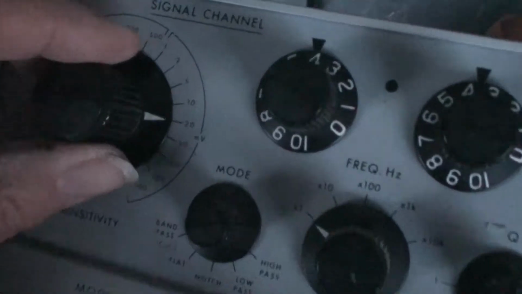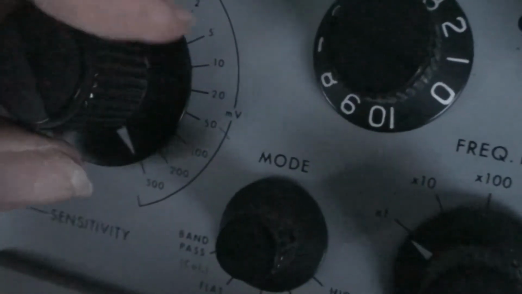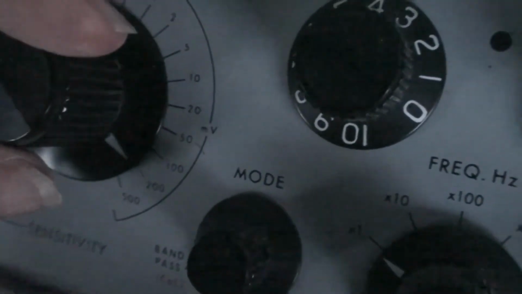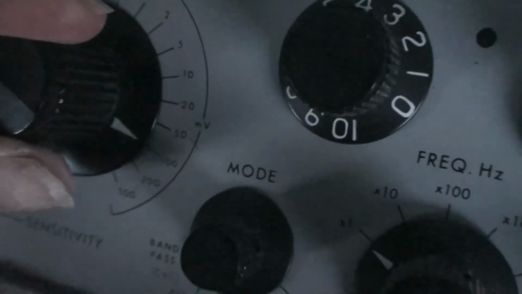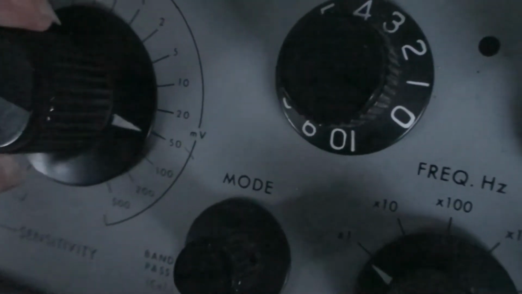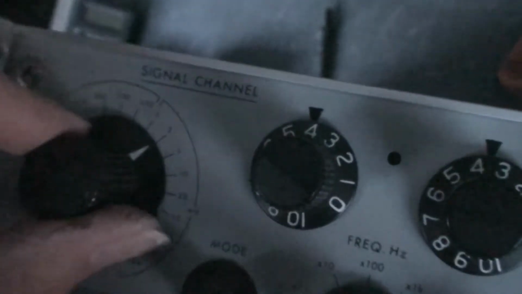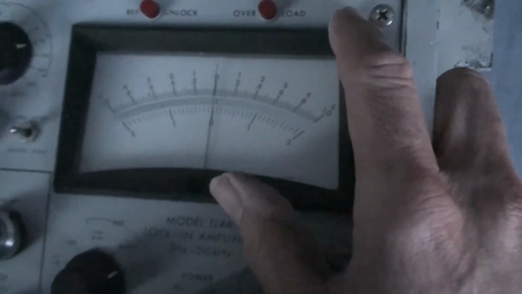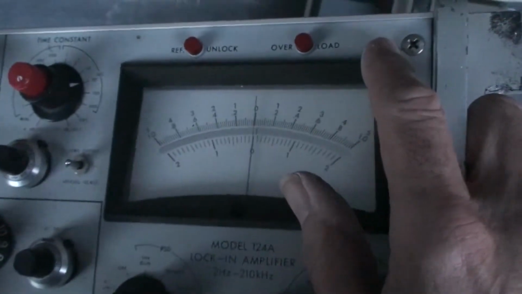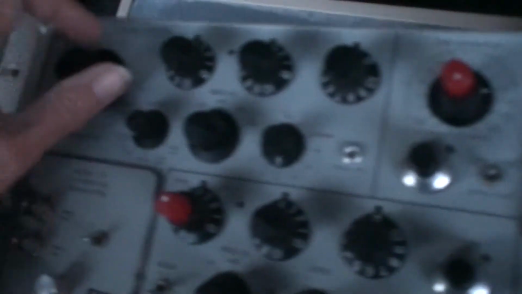You see, I can set this to half a volt, or 0.2 volts, 0.1 volt, 50 millivolts, 20 millivolts, all the way down into microvolts and nanovolts. And the thing is, depending on where I set it, the meaning of this indicating meter, or whatever it captures, whether it goes into a computer or a moving coil meter, the meaning of this will change depending on how I set this.